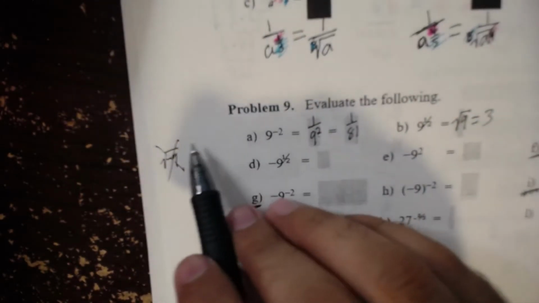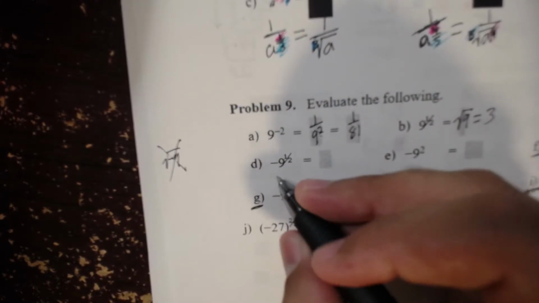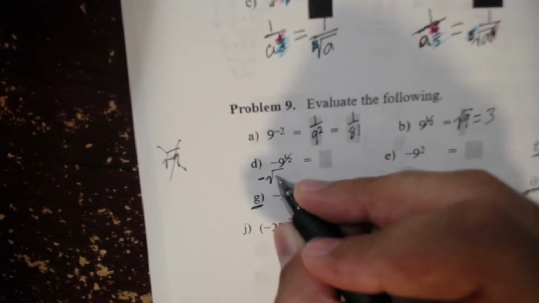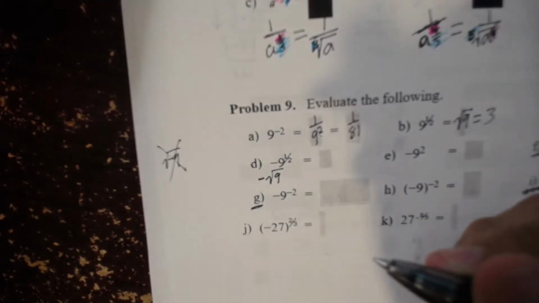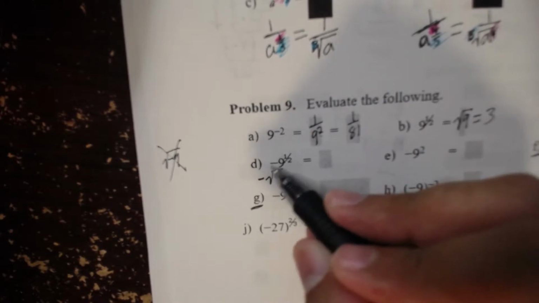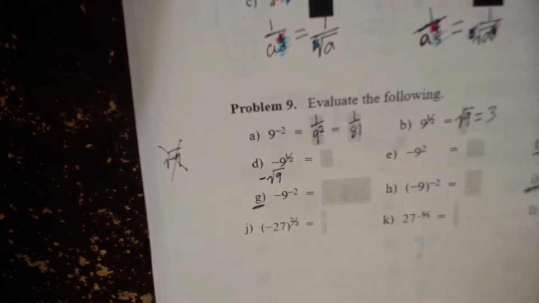See, this is not the square root of negative 9. No, this is not the same thing. You're only squaring the 9. The negative part is outside. I'll show you an example of what that means later on.